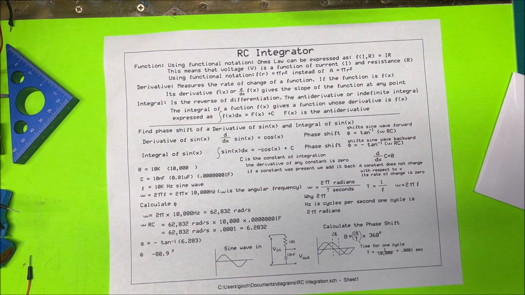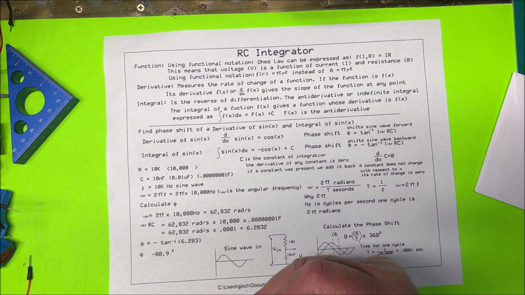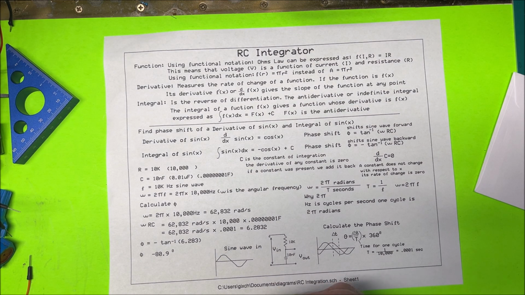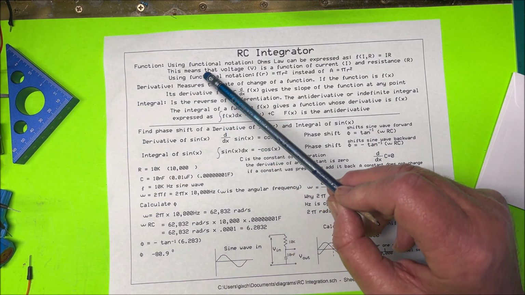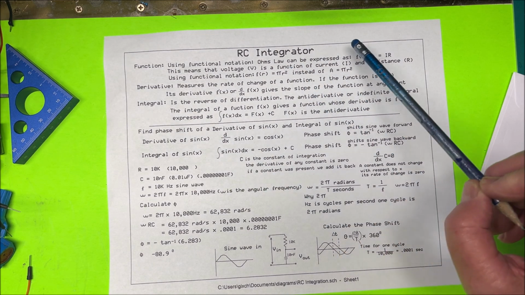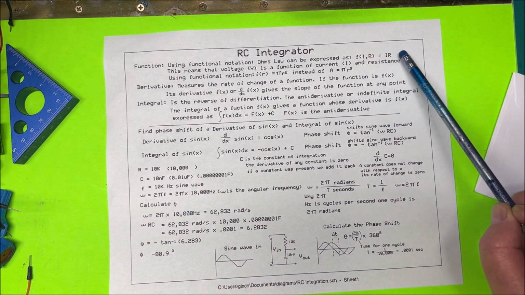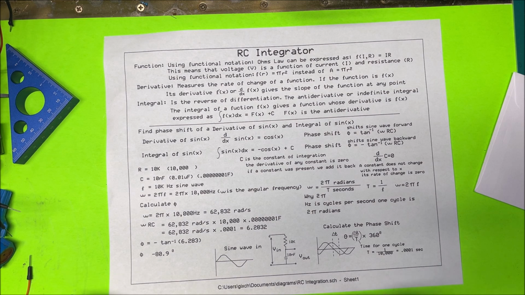All right, let's take a look at an RC integrator. And before we do that, we'll go over a few definitions. So a function: if there's a condition that depends on one or more conditions, we say that the condition is a function of one or more of those other conditions, if that makes sense. Using functional notation, Ohm's law can be expressed as f of I, R is equal to IR, okay? Which just means that the voltage is a function of the current and the resistance.